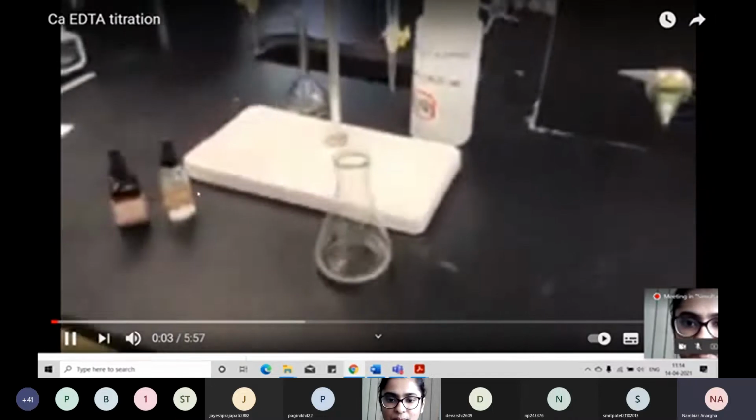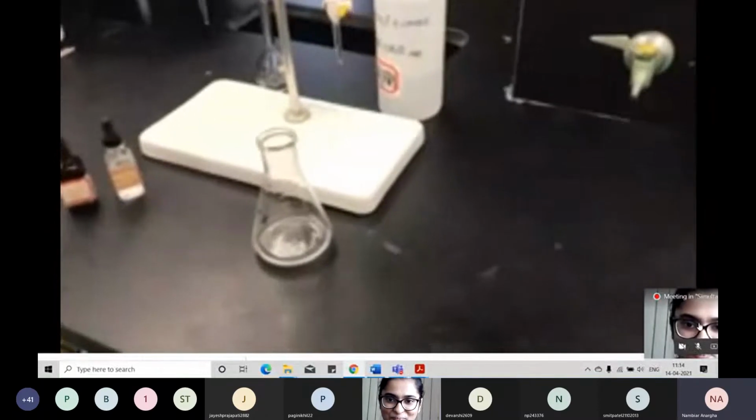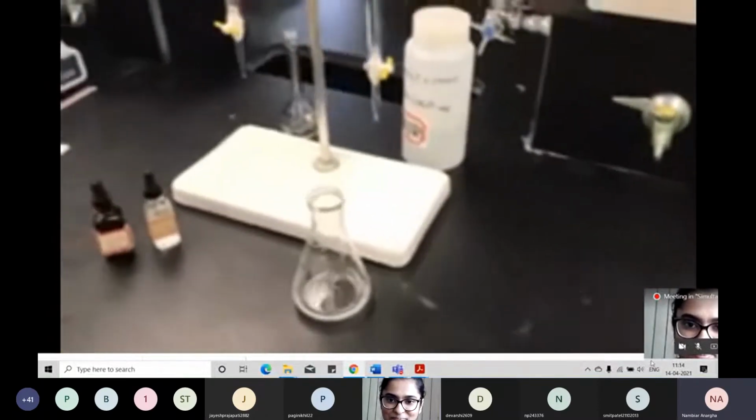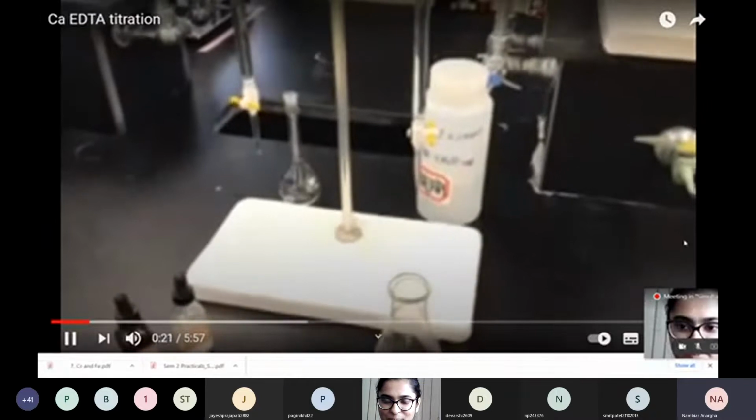Hello folks, I'm going to demonstrate here a calcium EDTA titration just like would be specified in our quantitative analysis lab. So let me quickly show you the experimental setup here. I've got a couple of burets set up here. The one on the left here contains the calcium aqueous unknown.